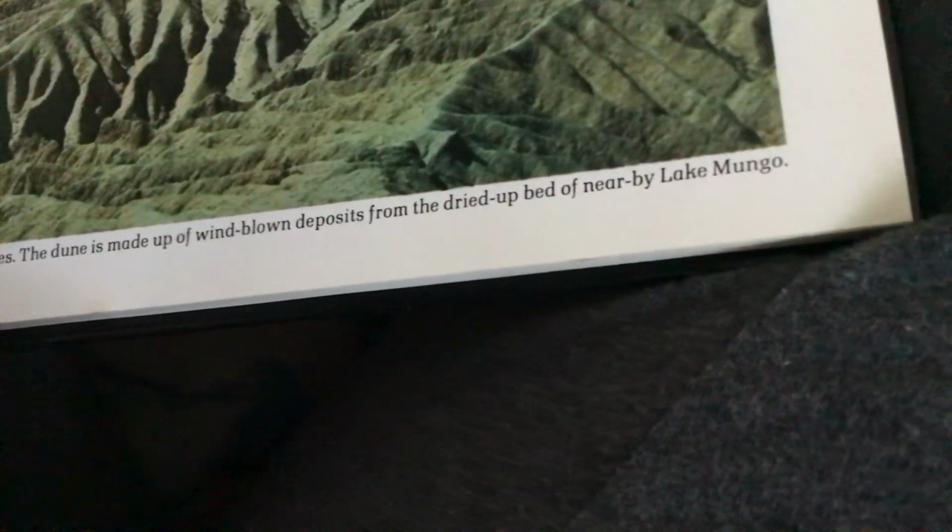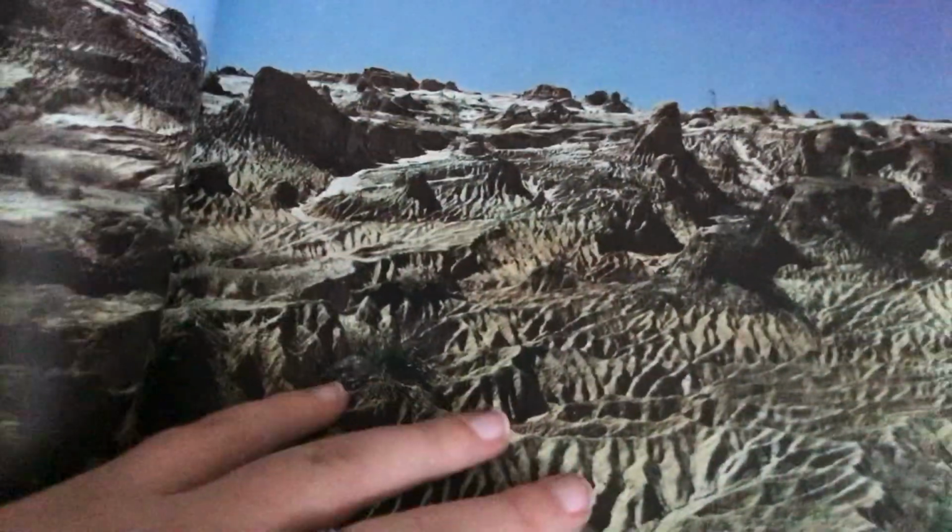Watercut gullies vein a low-lying dune in New South Wales. The dune is made up of windblown deposits from the dried-up bed of nearby Lake Mungo. This is the dune in New South Wales.